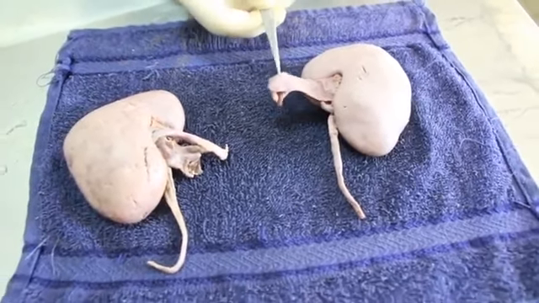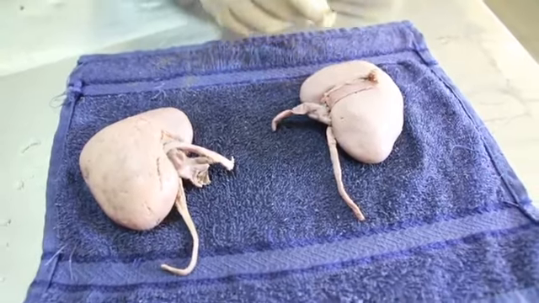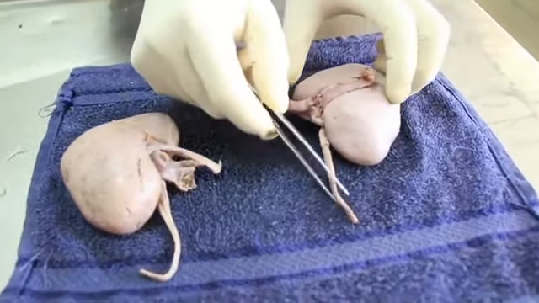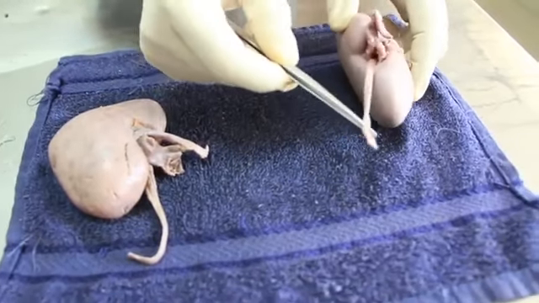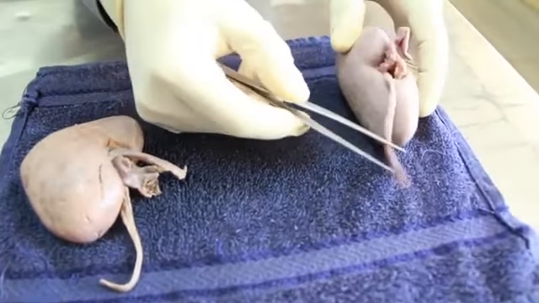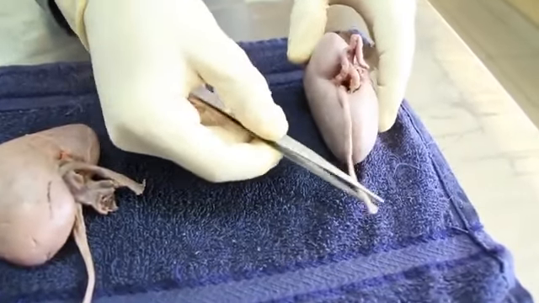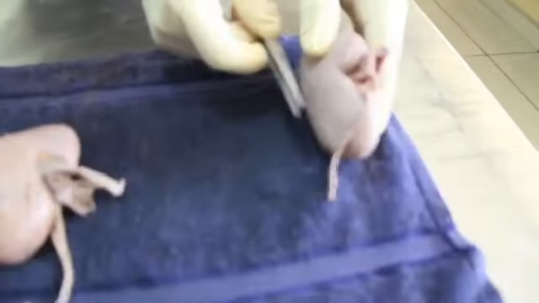This is the left renal vein. This is the left renal artery. And this is the ureter. Note that it is the most posterior structure here in the hilum. Here is the posterior surface of the left kidney.